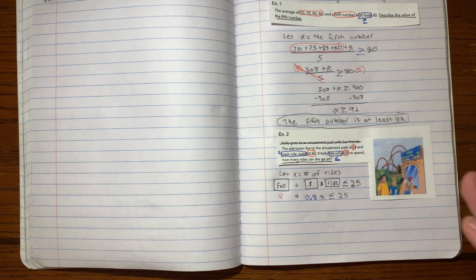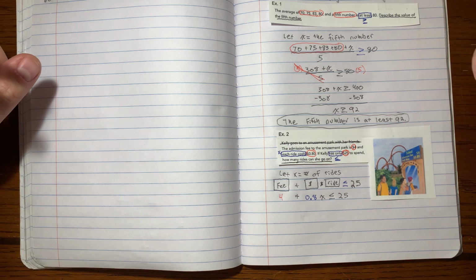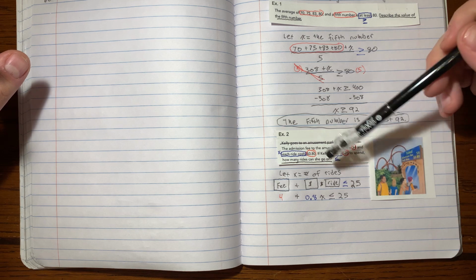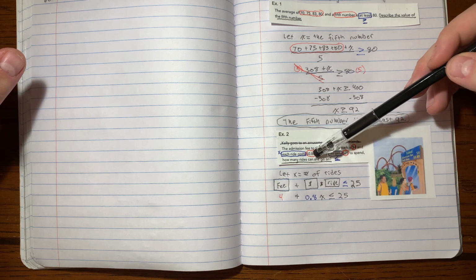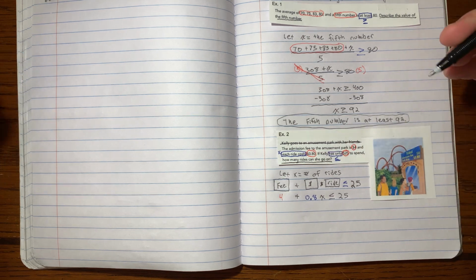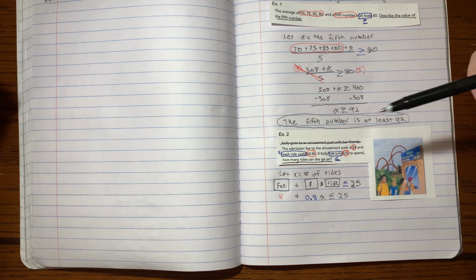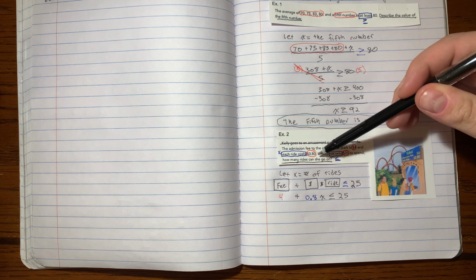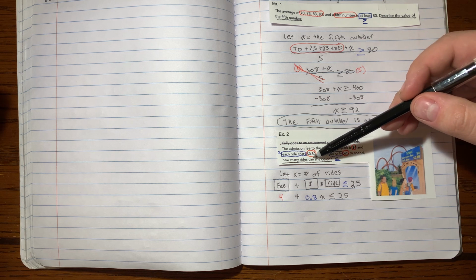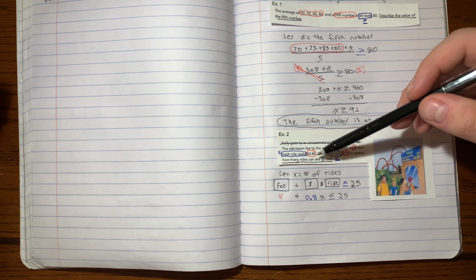One thing that I did quickly that you may have noticed and may have been confused on is this number is 0.80. When you're inserting decimals into an equation, get used to taking away the 0 at the end, okay?